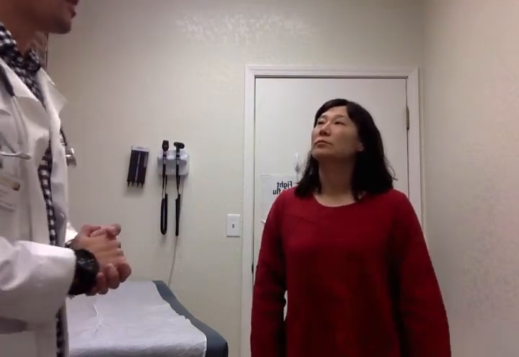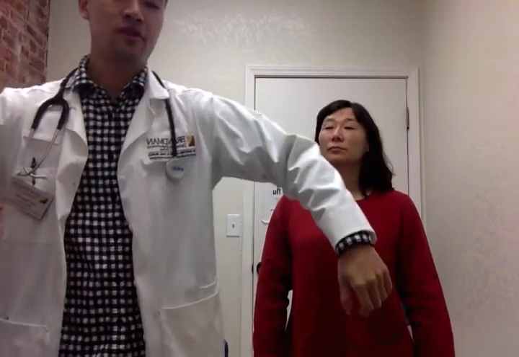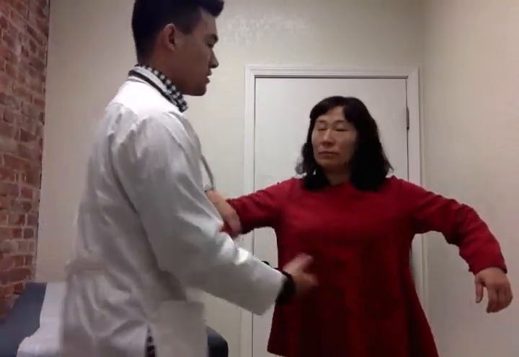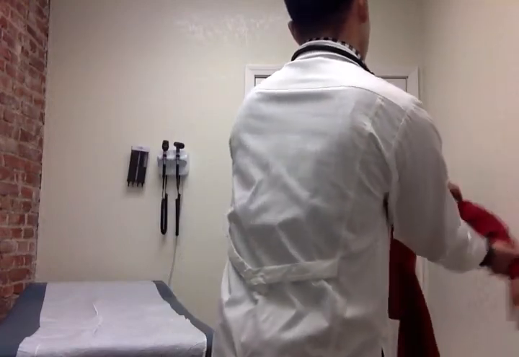Next, I'm going to do the apprehension test. So the patient is going to relax her arms like this. I'm going to have you bend this way. Any pain or tenderness? No. Any pain or tenderness? No. Great. So the patient passed that apprehension test as well.